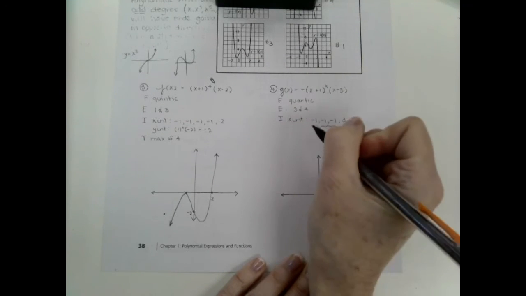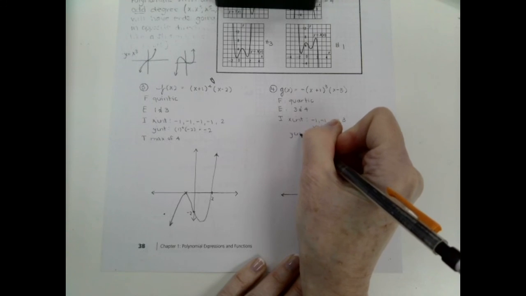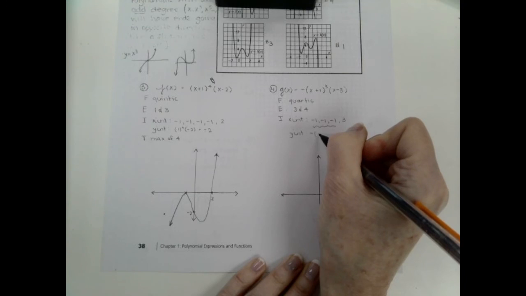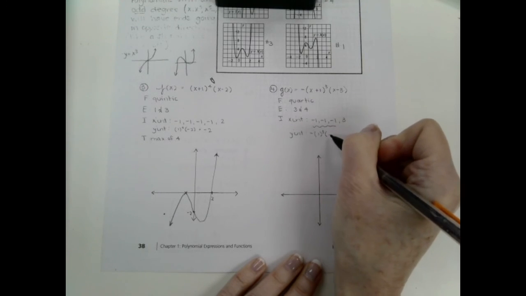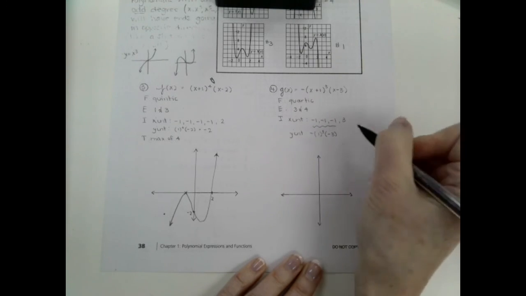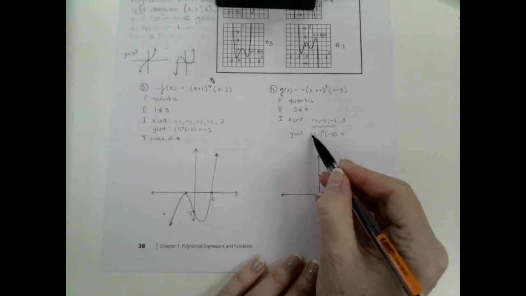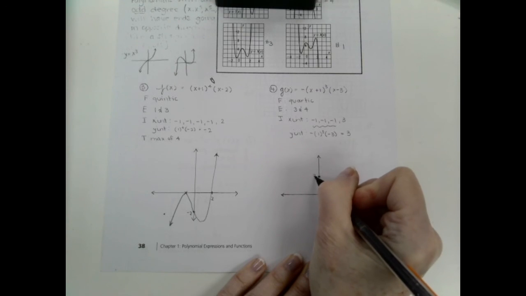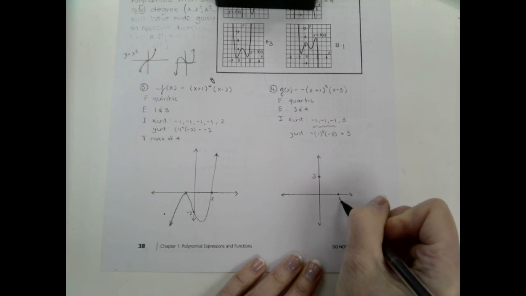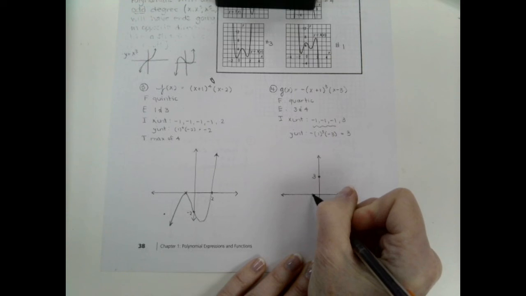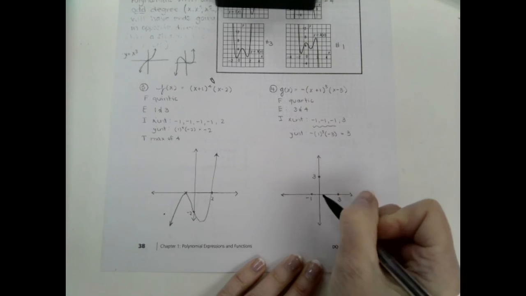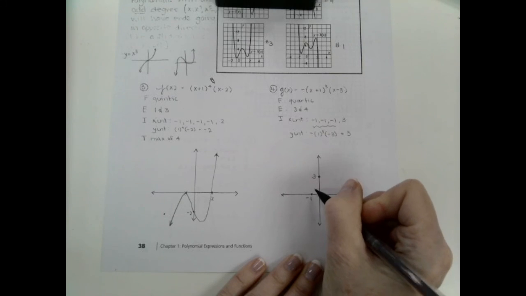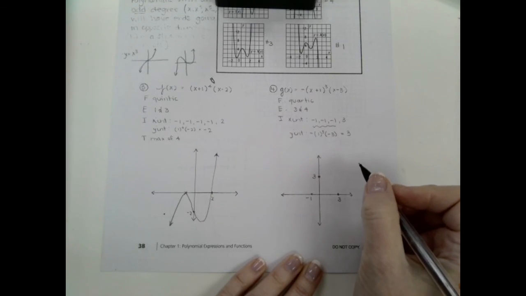And y-intercept. Let x equal 0, so 0 plus 1 is still 1 cubed. 0 take away 3. So 1 times -1 times -3 will be +3. So let's mark things on here. 3 for my x-intercept, and then x-intercept of 1, -1 crossing like the cubic, I'm going to remember.